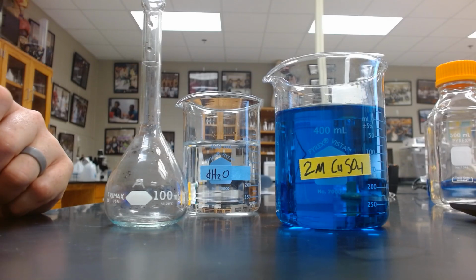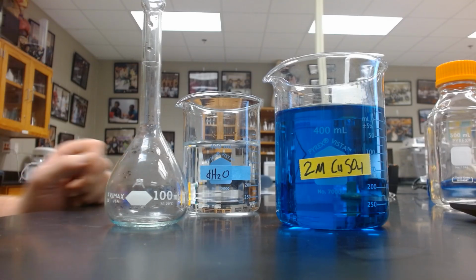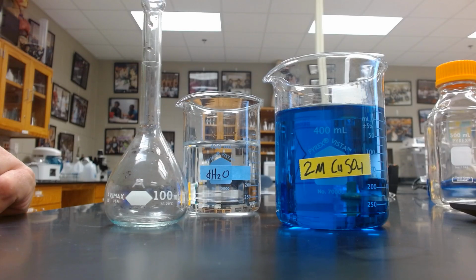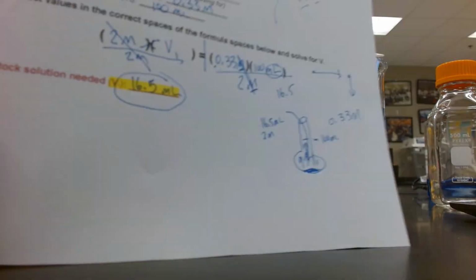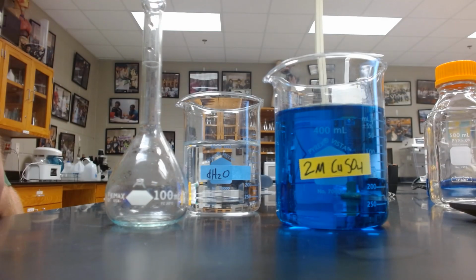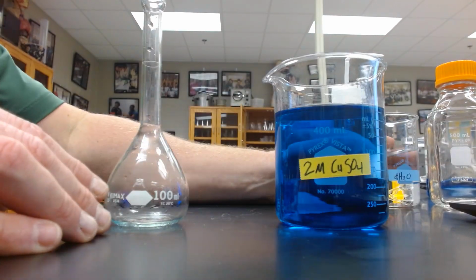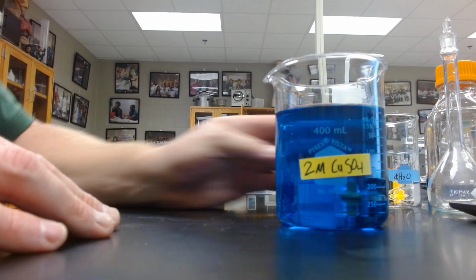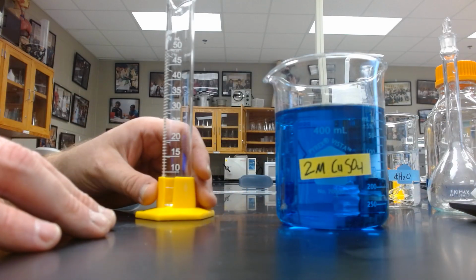So we're going to get started, and as we figured out a few moments ago, we need to add 16.5 milliliters of our stock solution. To do this, let me move this out of the way. I'm going to use a graduated cylinder.